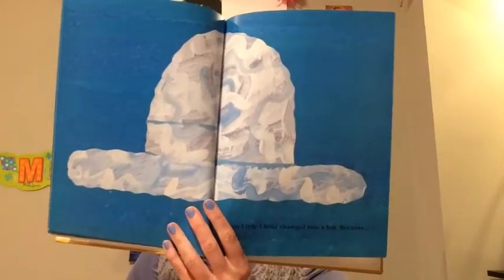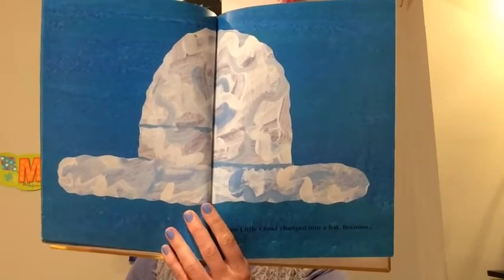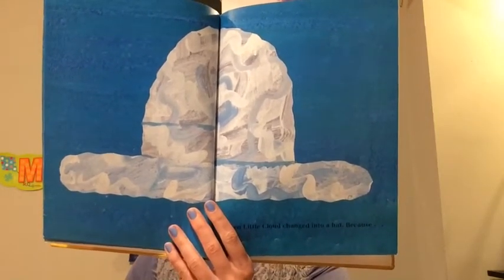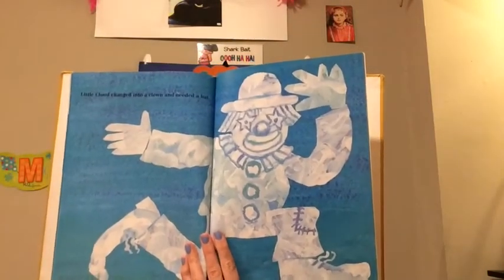Then Little Cloud changed into a hat because, why do you think he changed into a hat? Because Little Cloud changed into a clown and needed a hat.